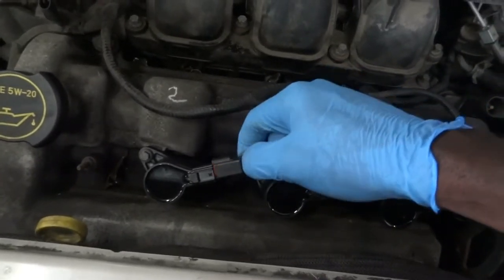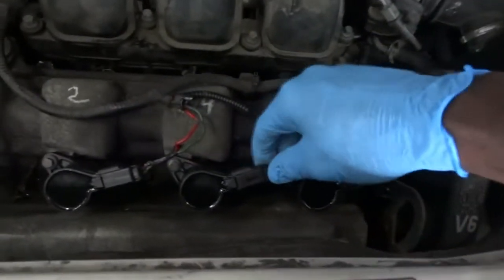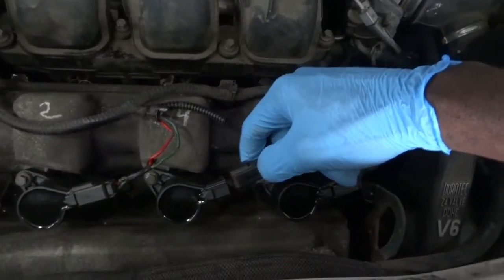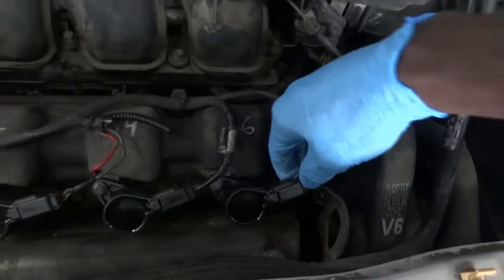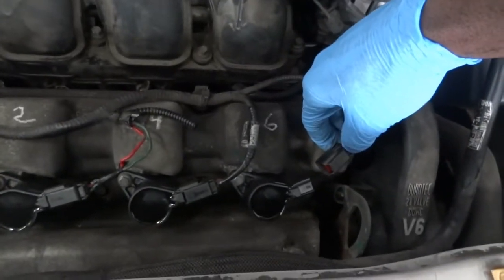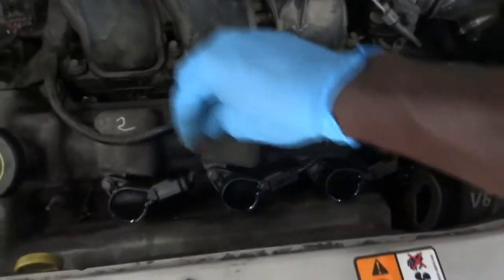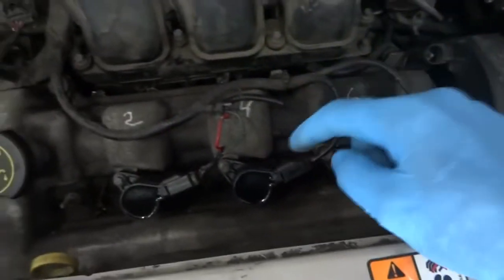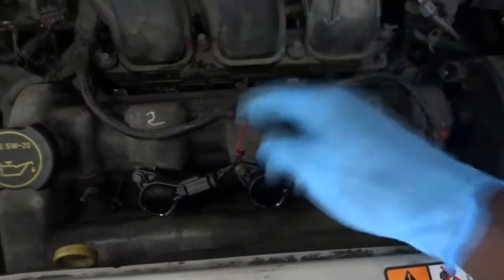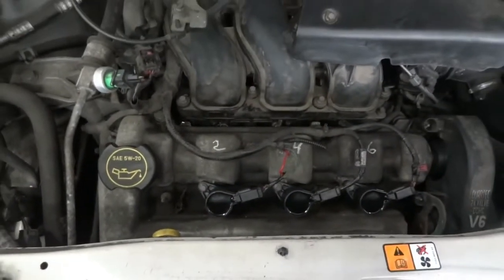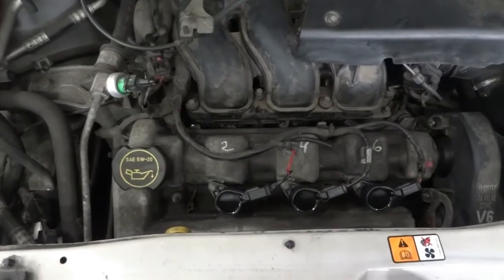Nothing, no change at all. Let me try this one. No change. Let's try this. No change at all. I'm gonna get my amp clamp and clamp it around this wire to see if we have any current flow on this coil. I will break out the amp clamp and bring you guys back up.